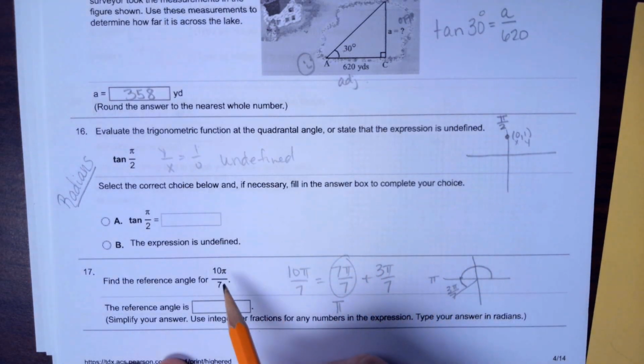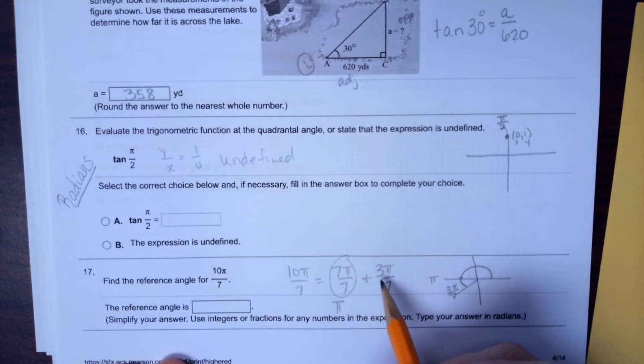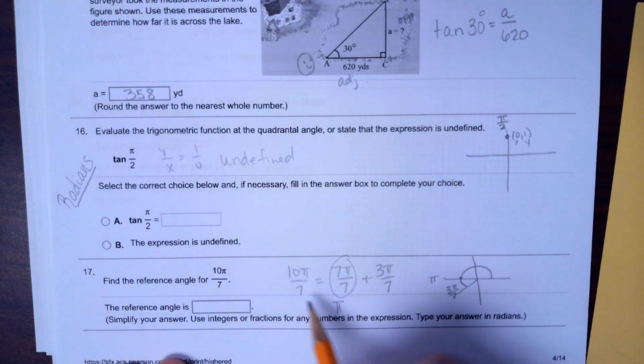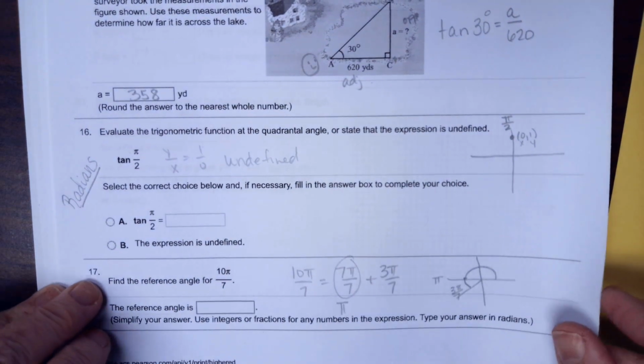Find the reference angle for 7 pi over 7. Well, I know that that's a little bit more than 1 pi, so 7 pi over 7 is pi, and then it's an extra 3 pi over 7, so that is my reference angle. I think I said that wrong. 10 pi over 7 is the angle we're using.